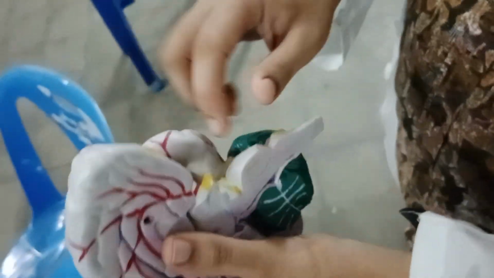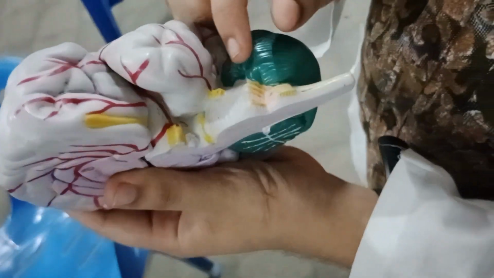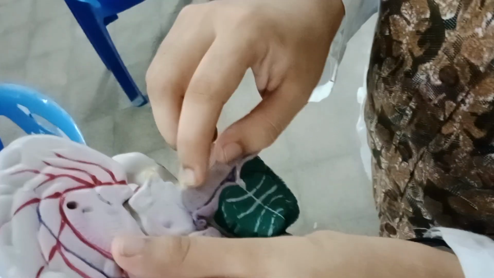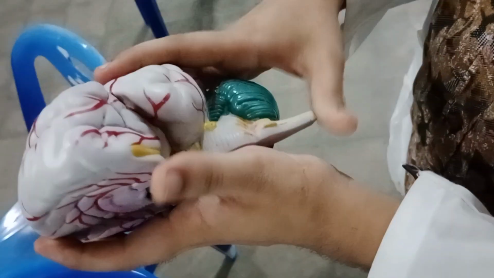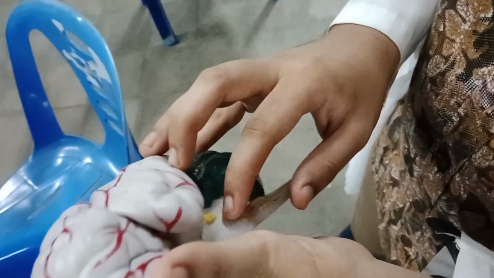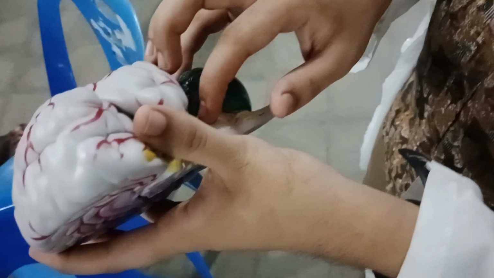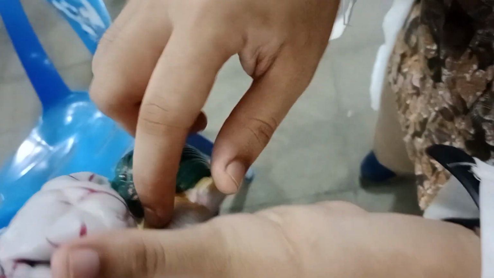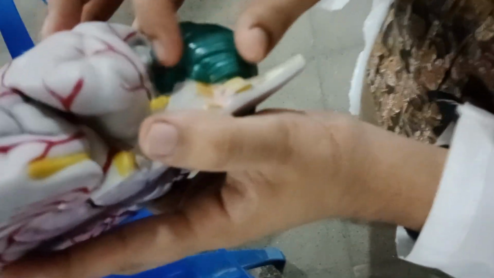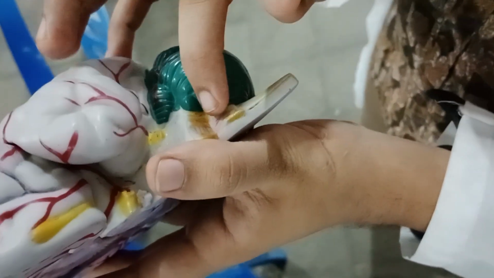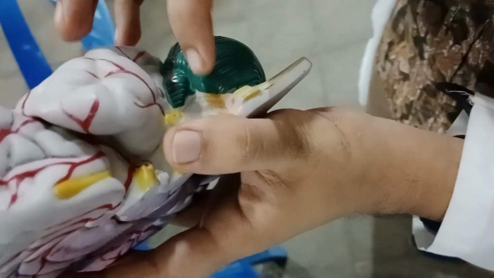Most probably this is the oculomotor nerve, and behind this is the abducent nerve, which comes from the posterior part. In the anterolateral part of the pons there is the trigeminal nerve. This is the long sensory root, and this is the short motor root. In the pontomedullary junction, from medial to lateral side, there is abducens nerve, then facial nerve and vestibulocochlear nerve.